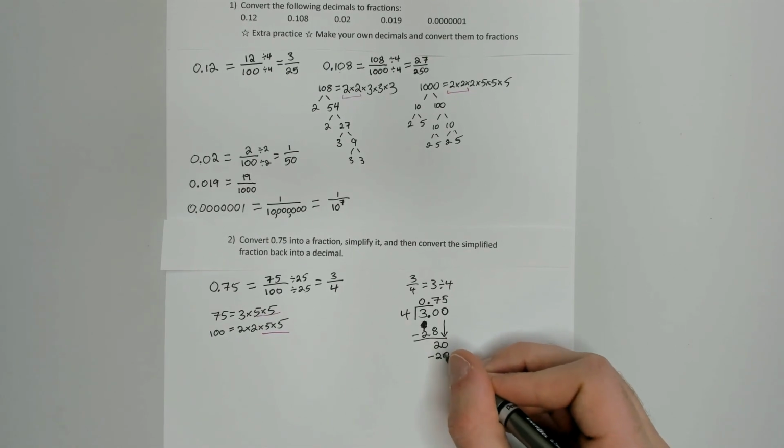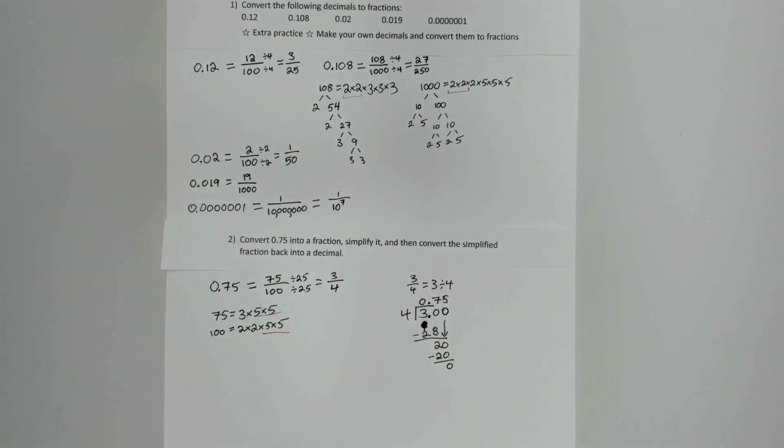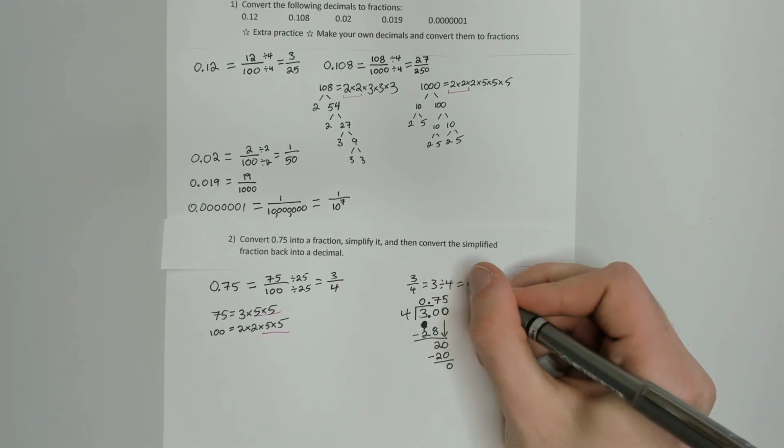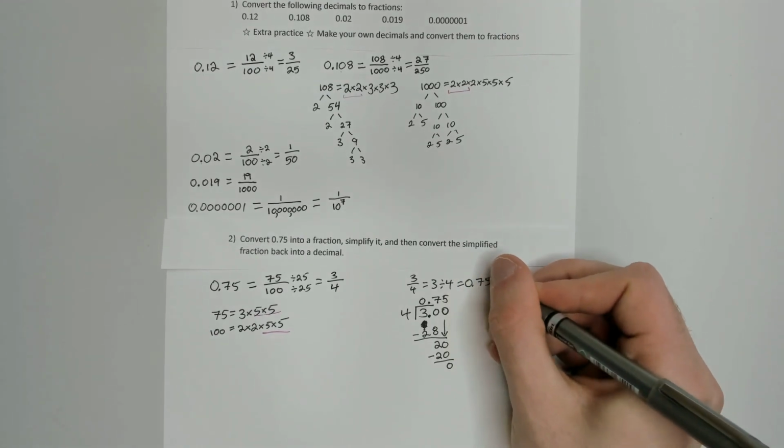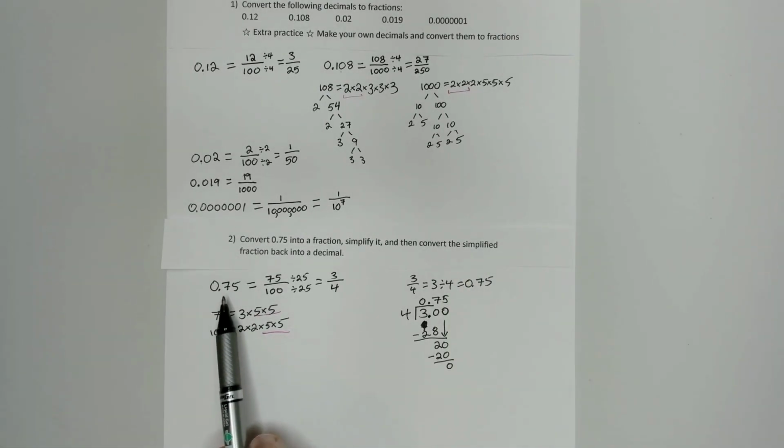So 5 times 4 is 20, subtract it off, no remainder, so we have converted it, and what do you know, we're back at 0.75. So we do see that we can convert from decimal to fraction and then back to decimal, and we get back to the same thing. All right, so let's move on to question 3.